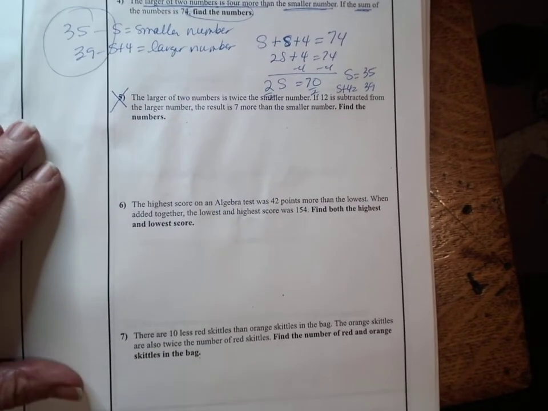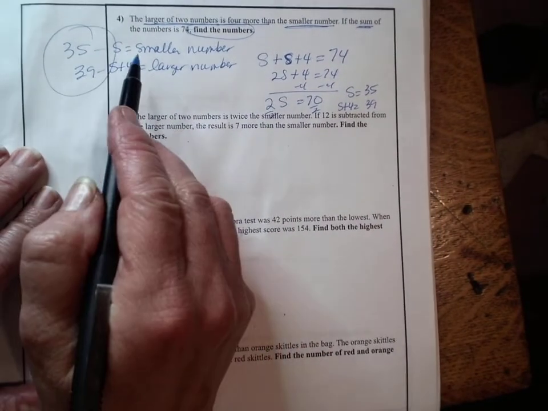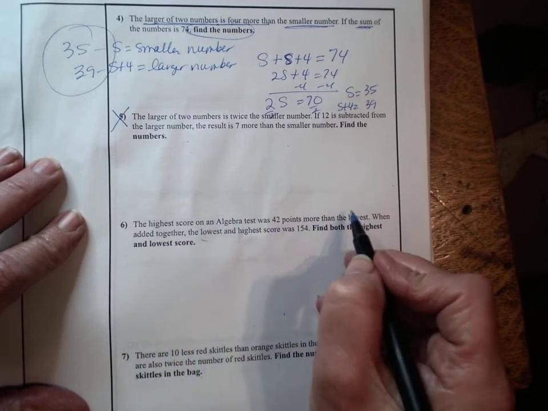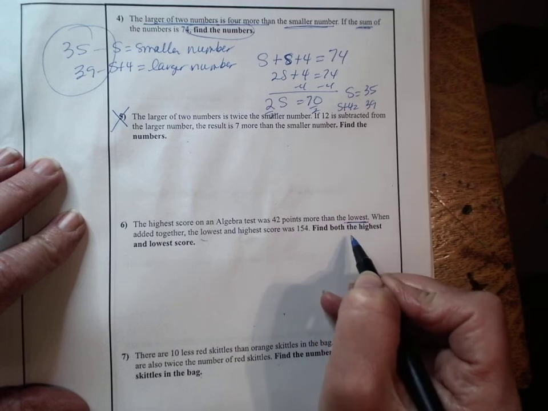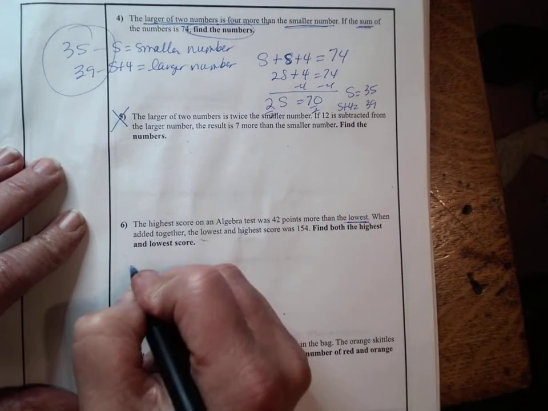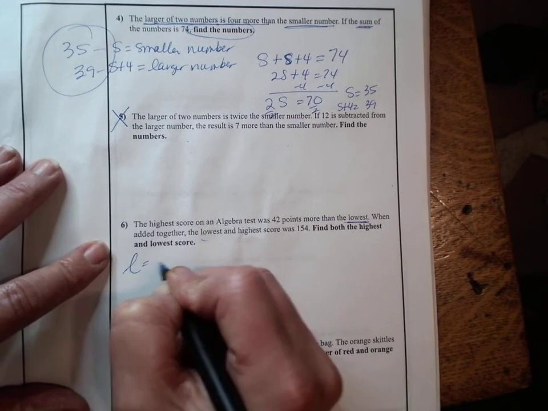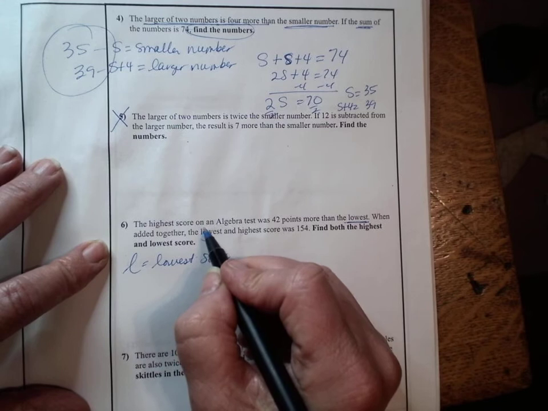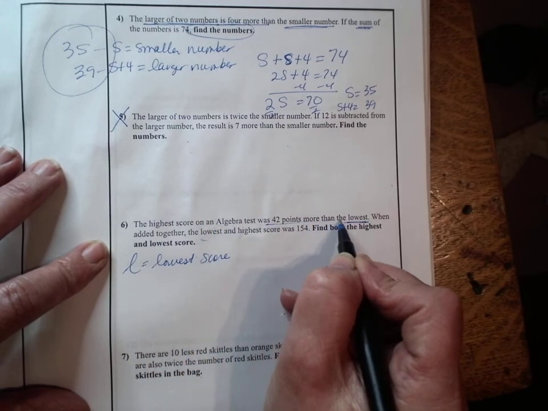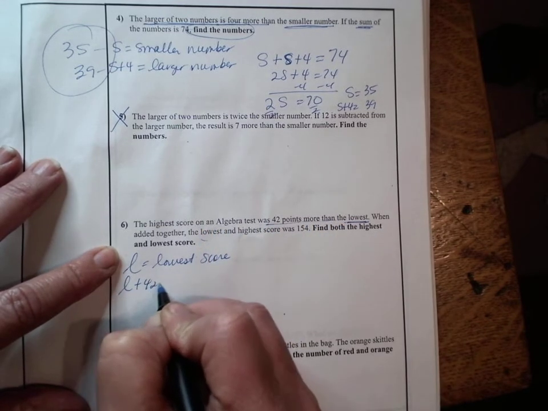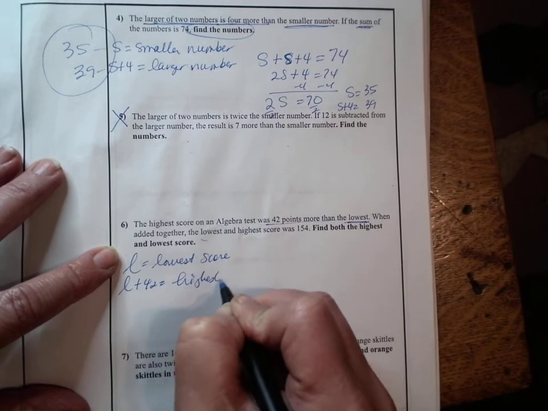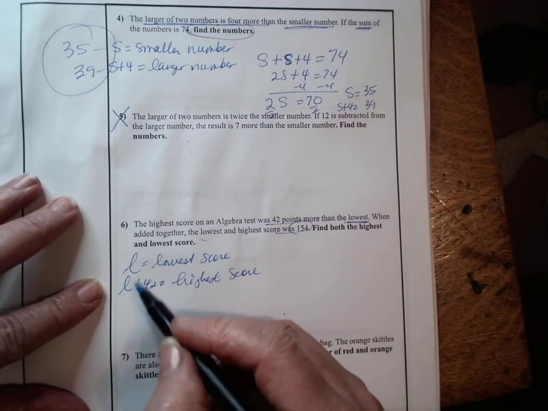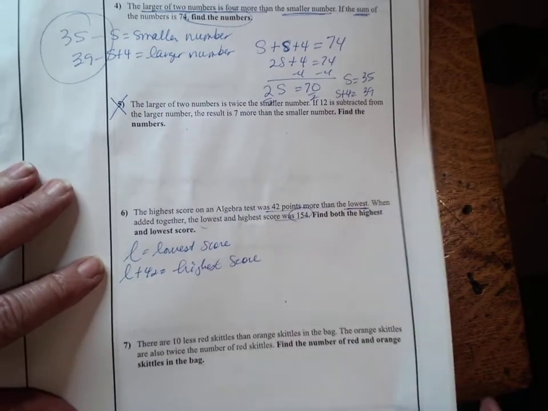Let's skip 5. So same thing here. Use the information that you found for 4 to use 6. And it says, since it's referencing the lowest, I would say that would be your variable. And you can use an L if you want. Just don't make it look like a 1. So your lower score, I'll help you with this one. And it said the highest score in algebra was 42 more points than the lowest. So the lowest plus 42 is going to be your highest score. Okay, and then together they were 154. So use that to see how we set it up there.